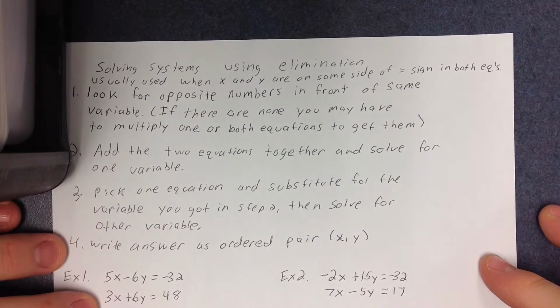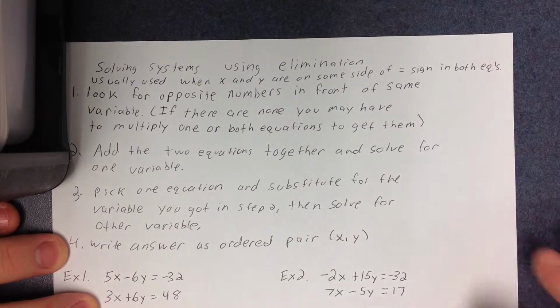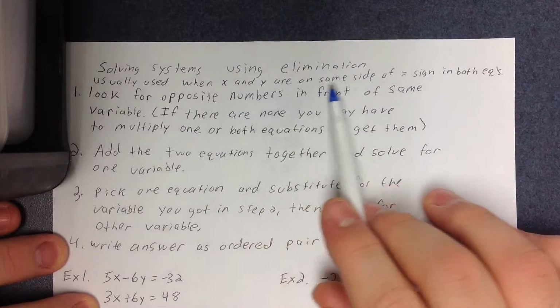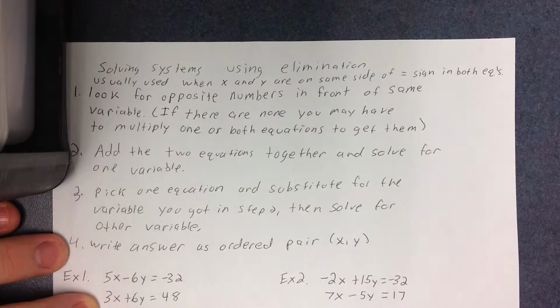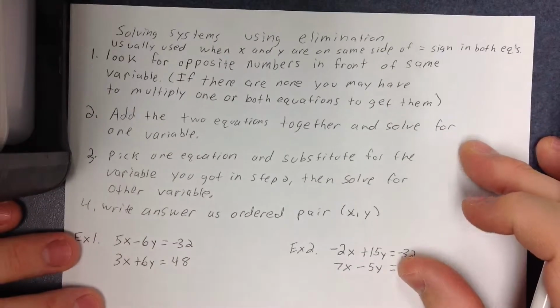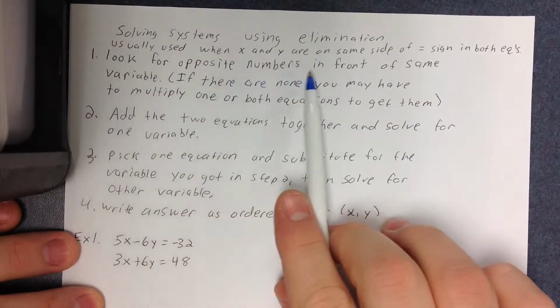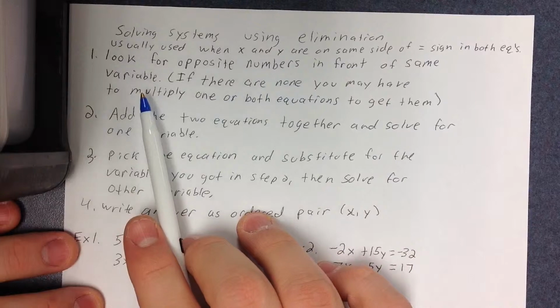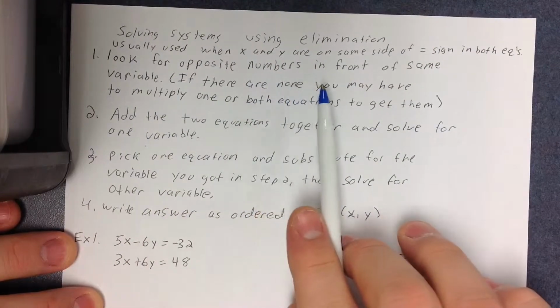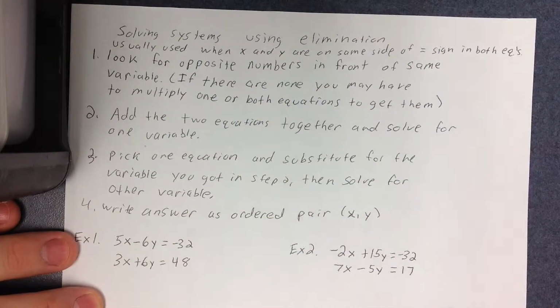Okay, solving systems using elimination. Usually we use this when the x and y are on the same side of the equal sign in both equations. What we do is we look for opposite numbers in front of the same variable. If there are none, then we may have to multiply one or both equations to get them.